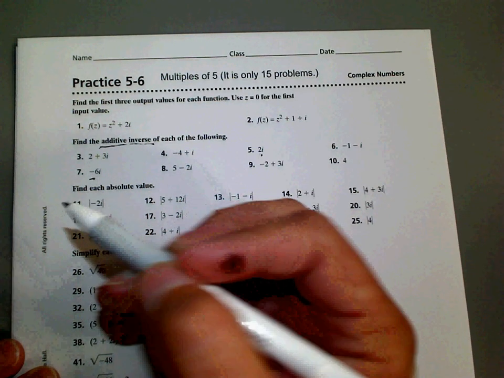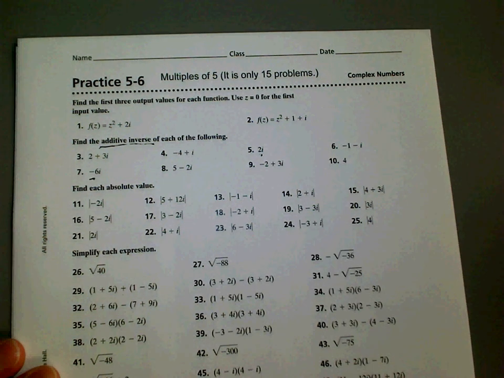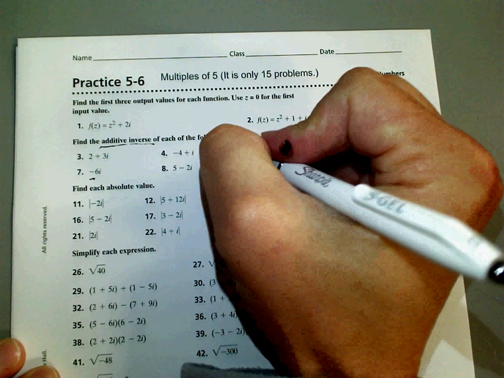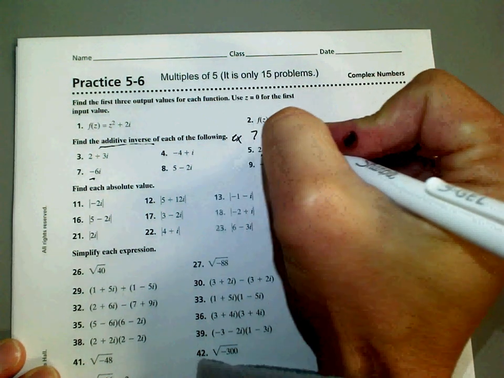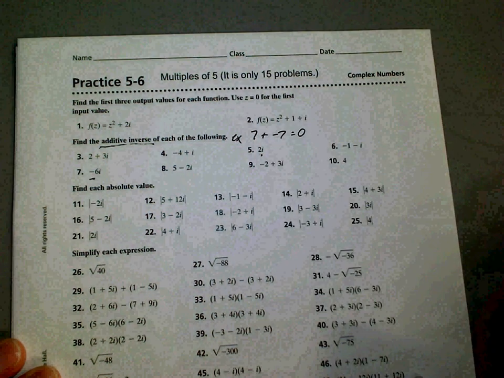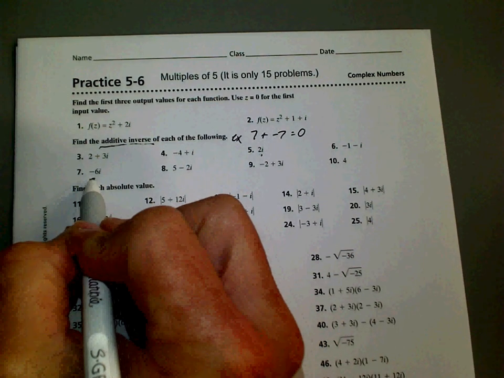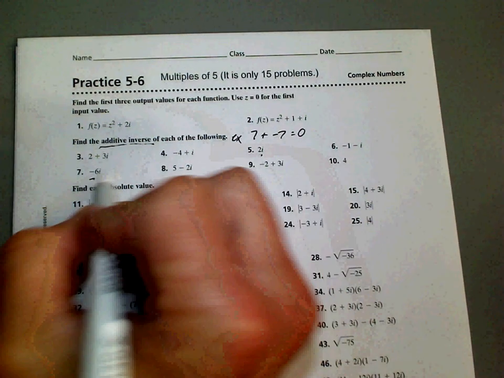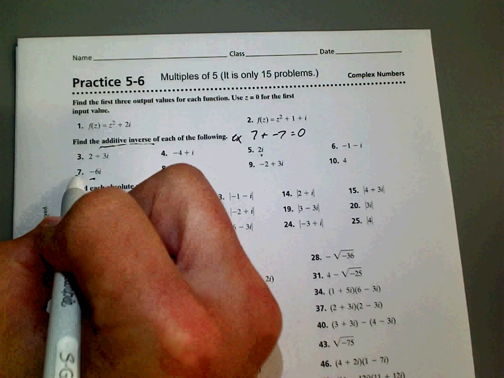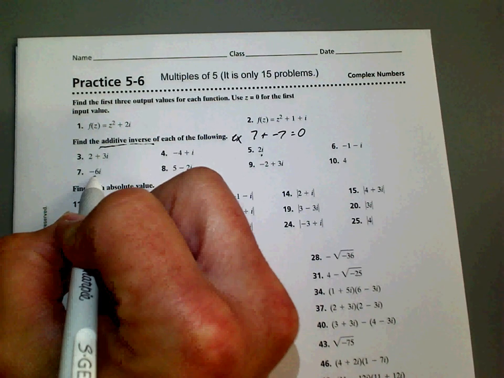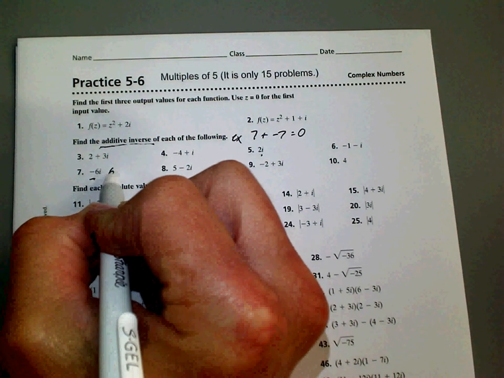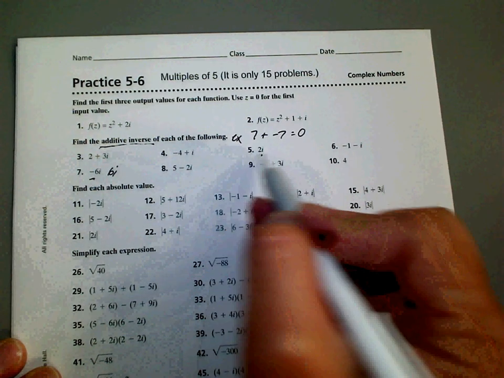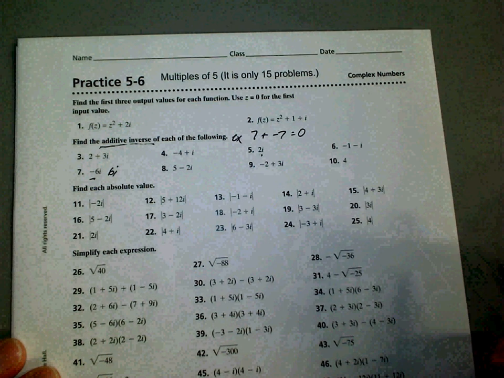Negative 7. The inverse property of addition is when you add two things together and it equals what? 0. So an example, 7 plus negative 7 equals 0. You might put that there. So the additive inverse of number 7 here, which is negative 6i, would be what? 6i. So now you will do 5 and 10, find the additive inverses there.